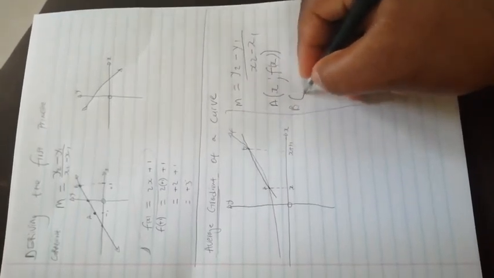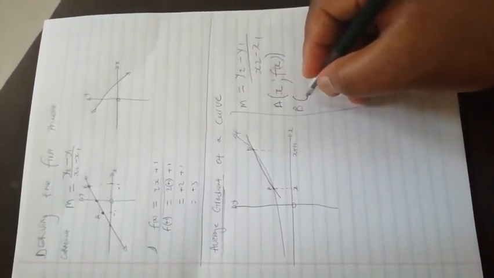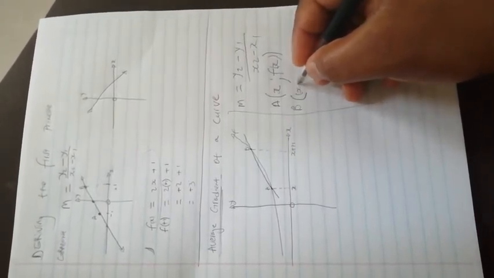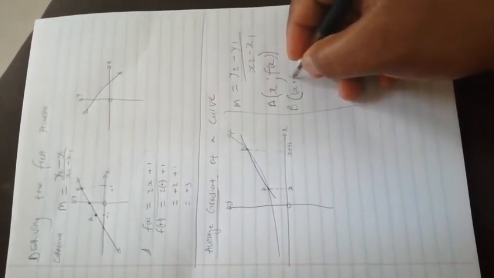For point B, you know that the x there is x plus h.